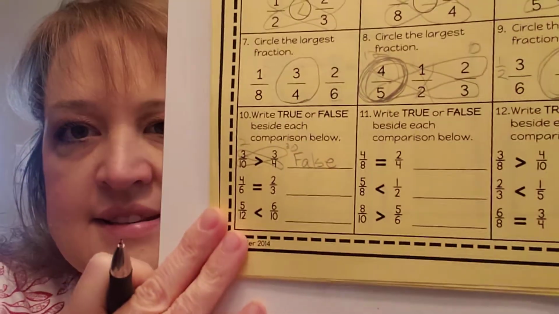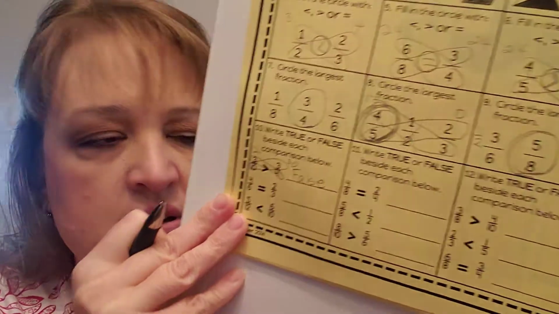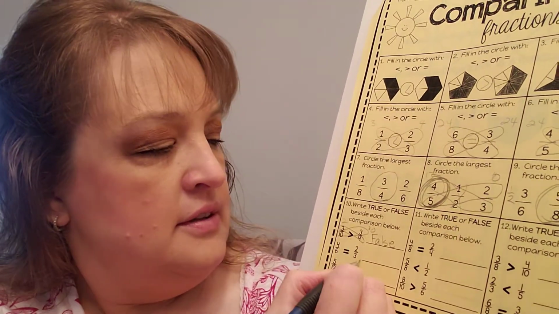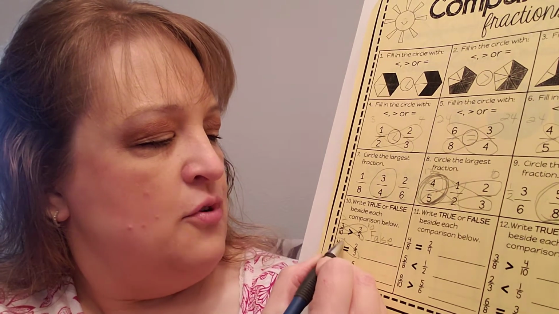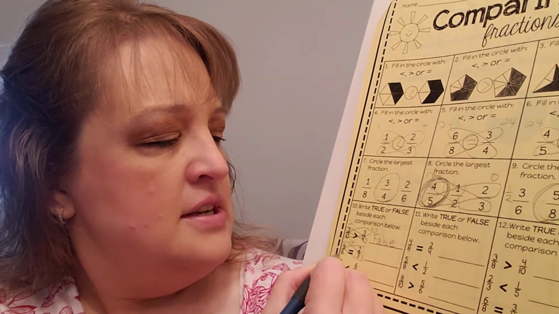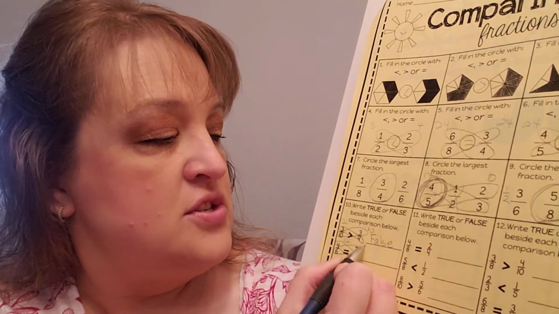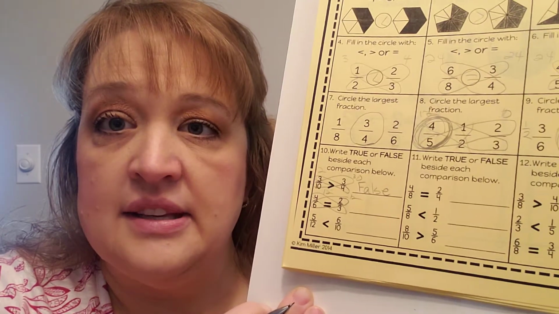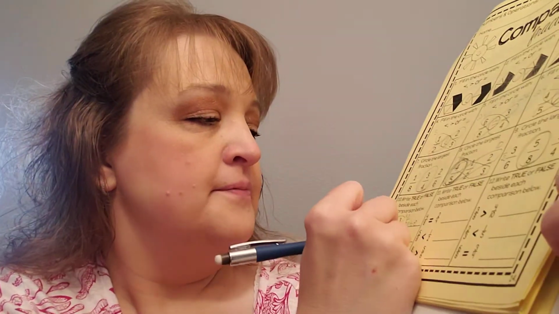All right, now it's asking us to decide whether 4/6 and 2/3 are equal. So let's multiply. 4 times 3 is 12. 6 times 2 is 12. Is 12 equal to 12? You betcha. So that is true.